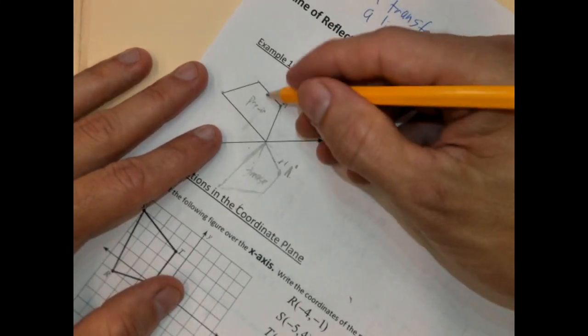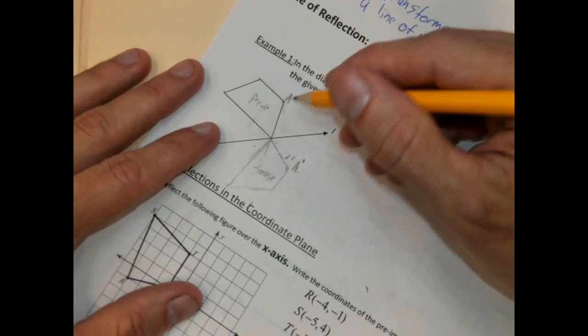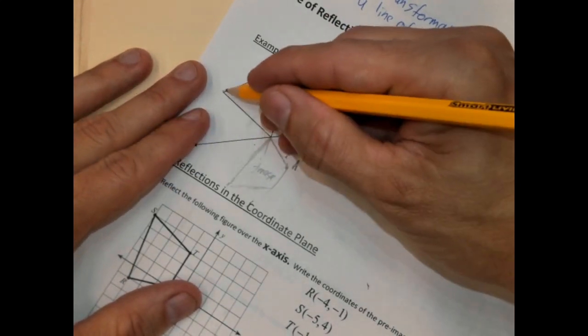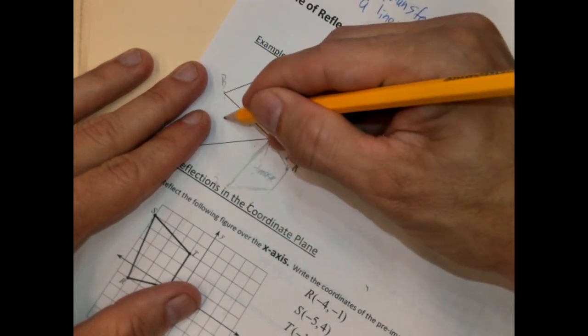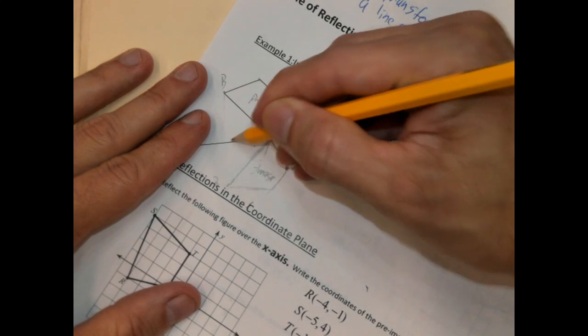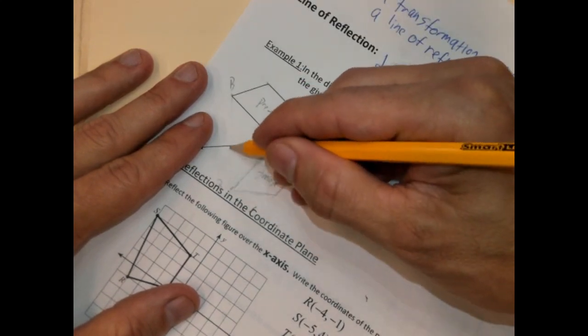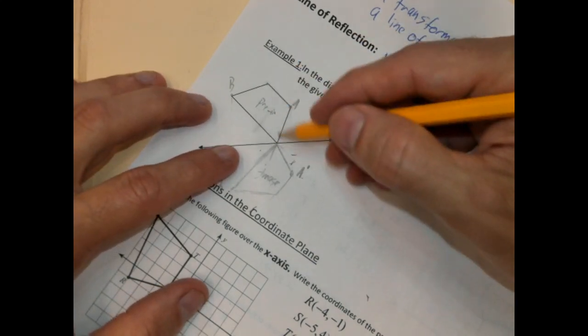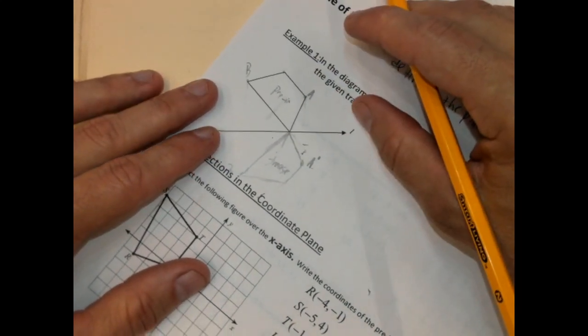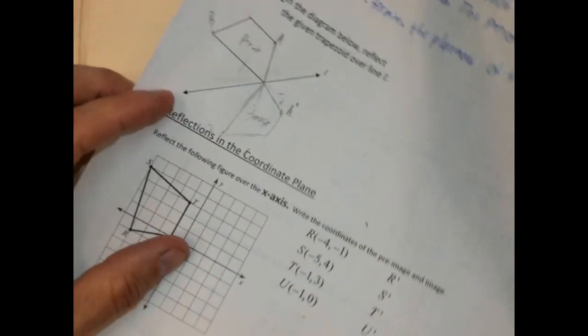So if I had a ruler, I could actually do this, but I forgot one. So anyway, same with this one. Let's say this was B, and this was B prime. The distance from B to the line of reflection and the distance from B prime to the line of reflection, those two distances should be the same. And if I was able to do that, then I could connect those and no problems. But anyway, that's the idea.